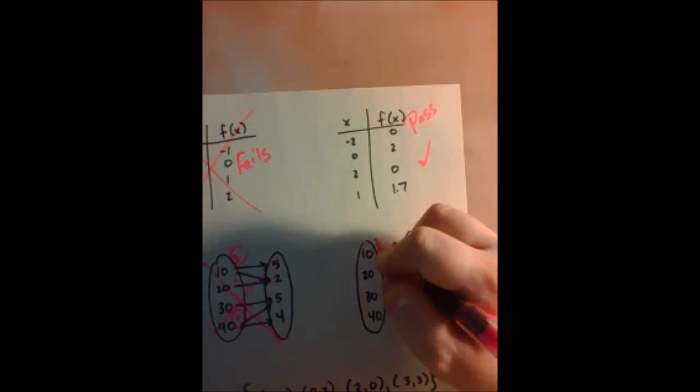Second example of an arrow diagram. Again, we're counting how many arrows come out of each input. 10 has 1 arrow coming out. 20 has 1. 30 has 1. And 40 has 1. So as long as all of the inputs have 1, no more than 1, arrow coming out, then it is a function.